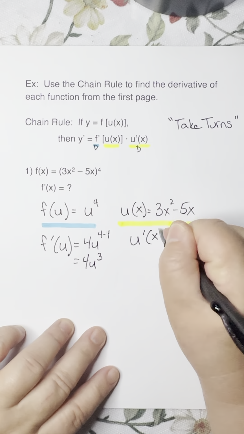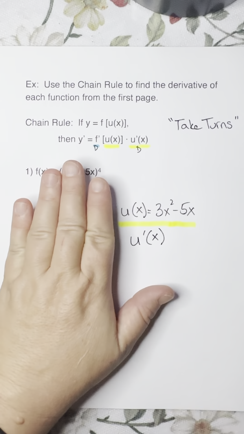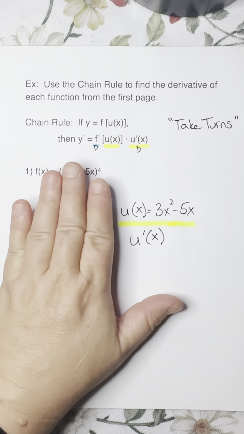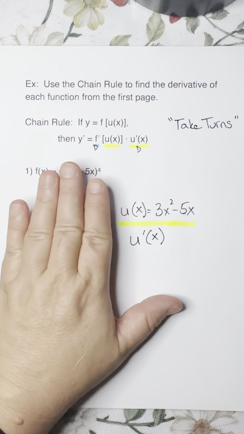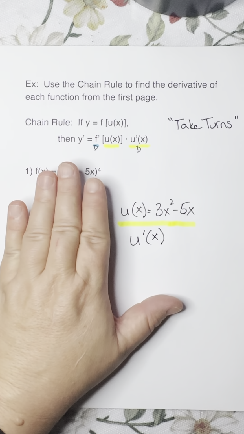Okay, so there's that. Now let's look. And now what we're going to do, pretend f doesn't exist. Just u. There's only u. You are the only one here. And you are so precious and special.